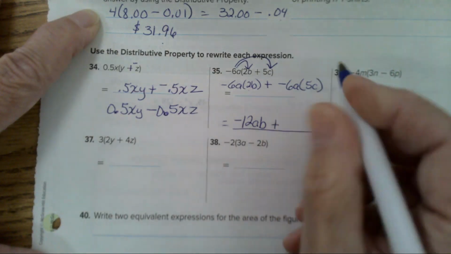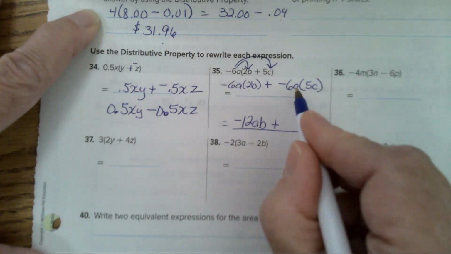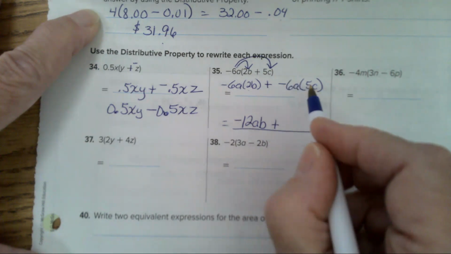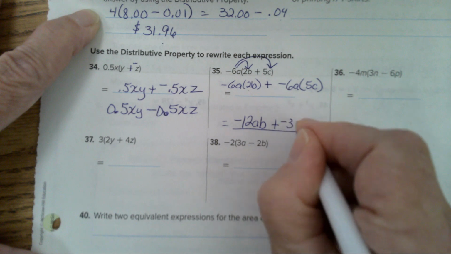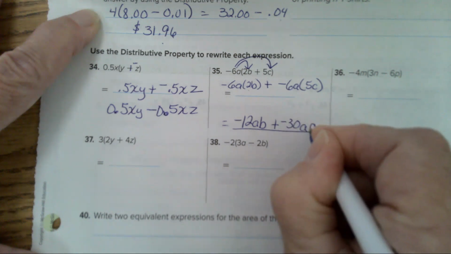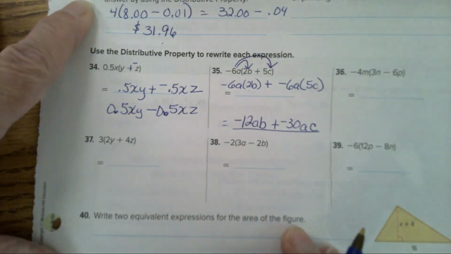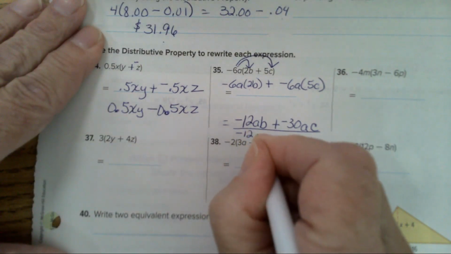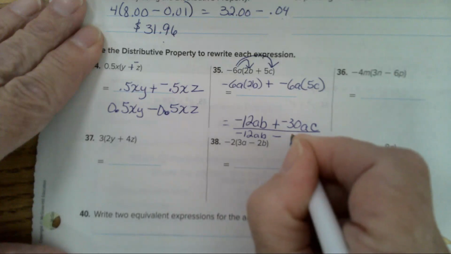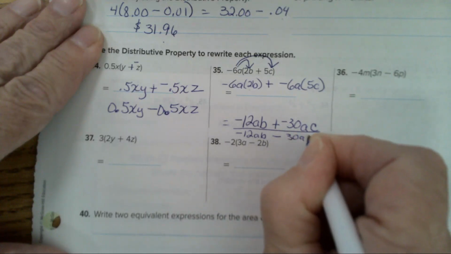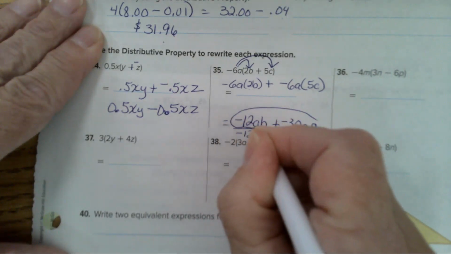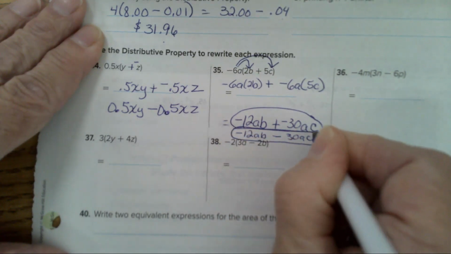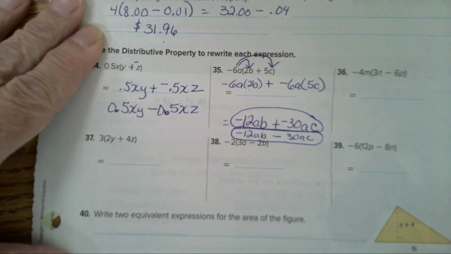Plus, I can move the 5 and the a because of the commutative property. Negative 6 times 5 is negative 30 times a times c. So that is your answer. Or you could have had negative 12ab minus 30ac. Now do you understand why we practice doing it with numbers before we started doing this with variables?